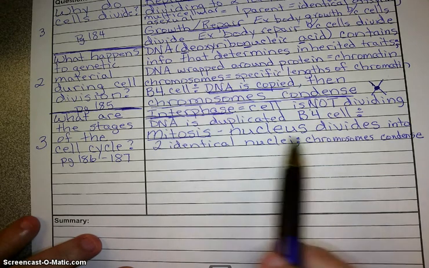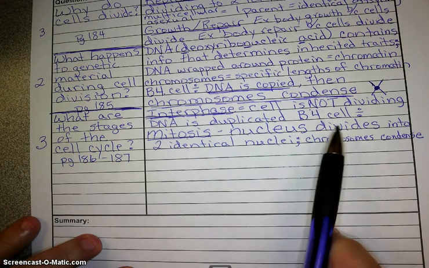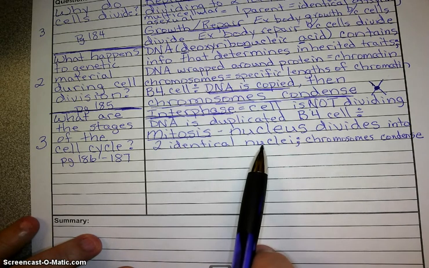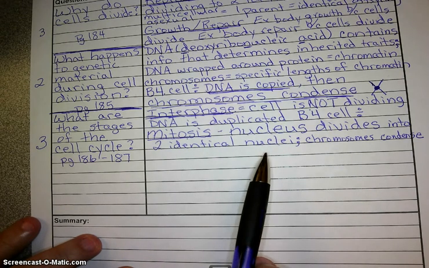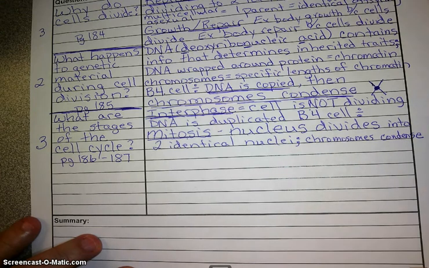So in our notes, we're going to write mitosis. The nucleus divides into 2 identical nuclei. Nuclei is the plural form of nucleus. The chromosomes condense.